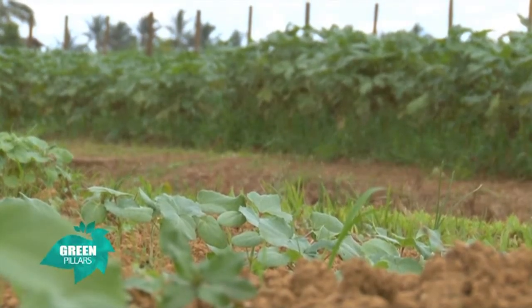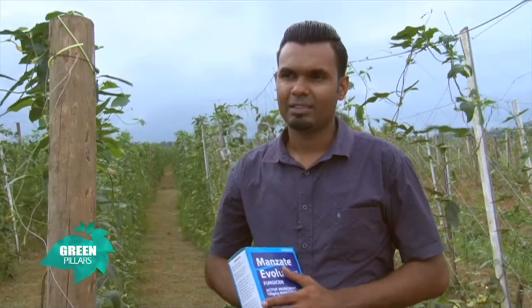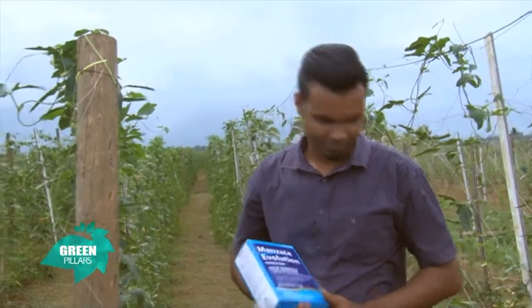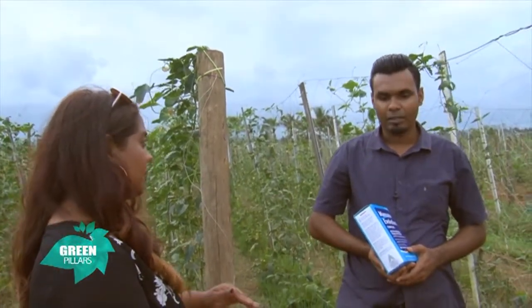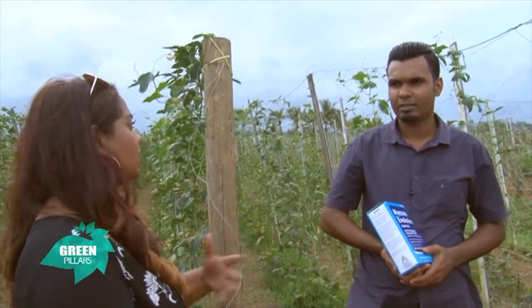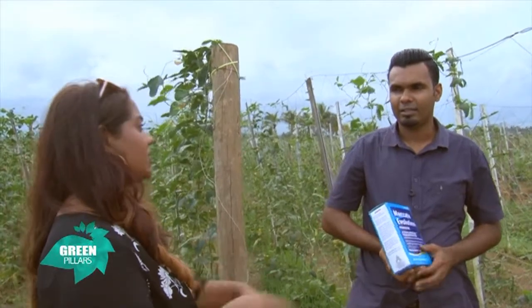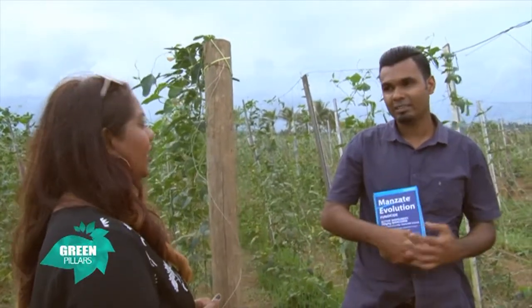And then spray once every 2 weeks. Okay. So it's best to spray it when the plant is still quite young, right? Yes. Because as it grows older, it becomes less effective when we spray. It's kind of too late.